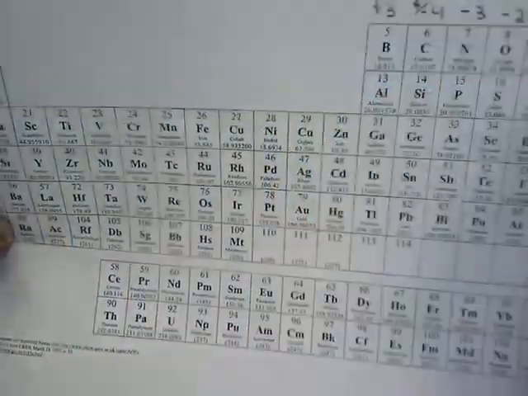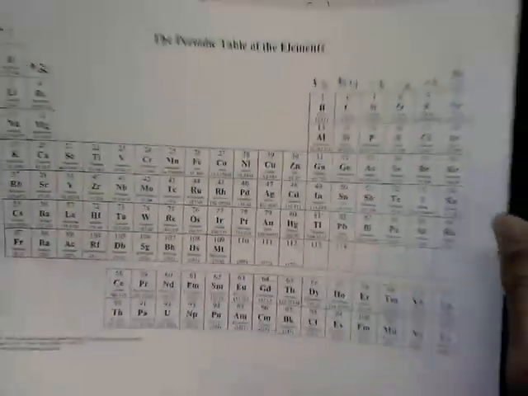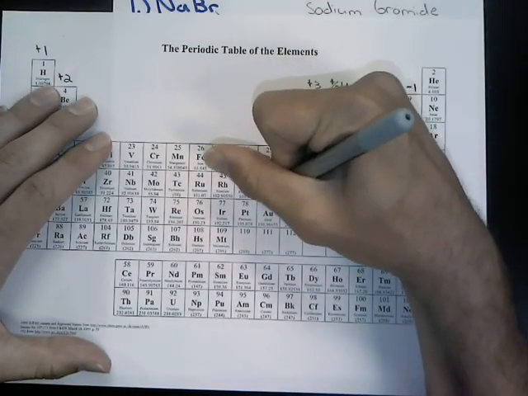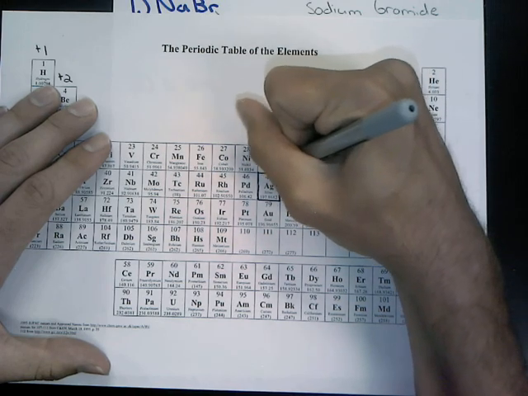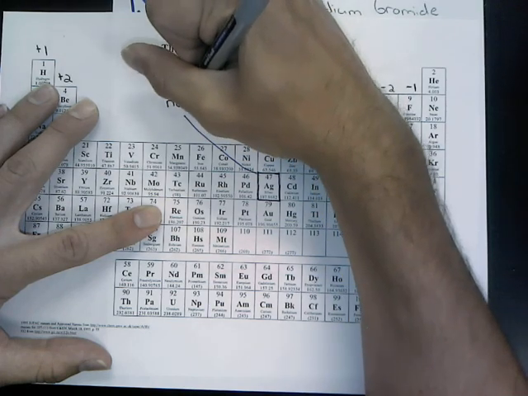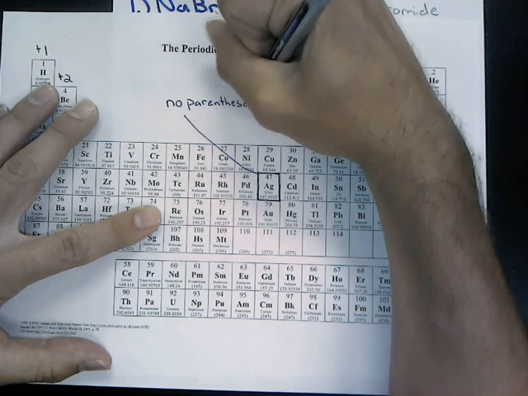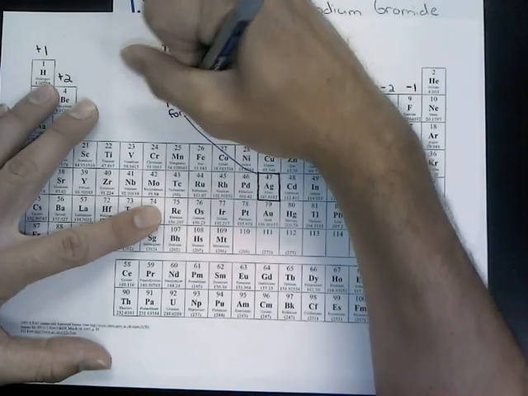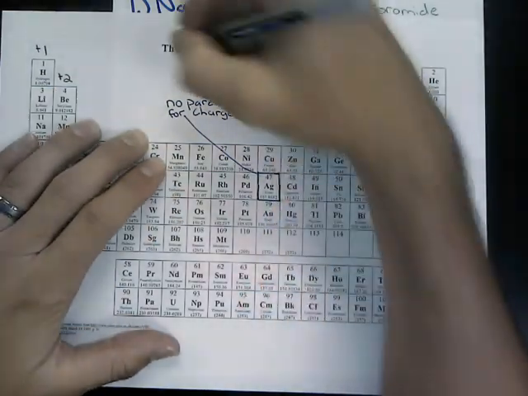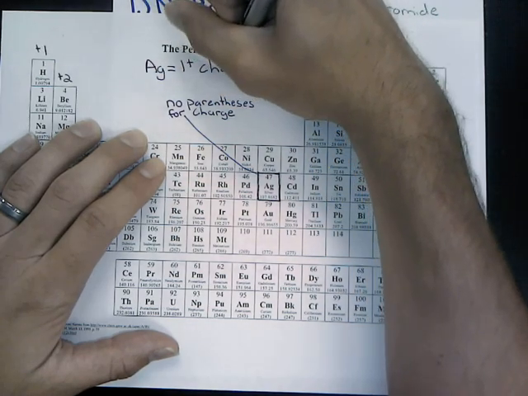There are 2 elements that we do not give a set of parentheses to if it's in the middle. So I want you to write this on your periodic table. The first element that we do not give a set of parentheses to is silver. So you can put no parentheses for charge. It is always going to be for Ag. Ag is always a 1 plus charge. Always.